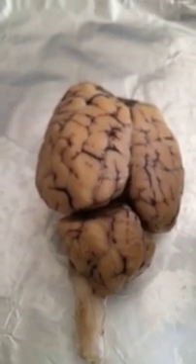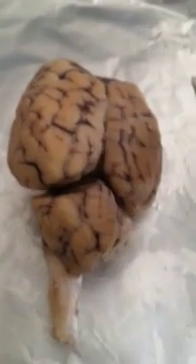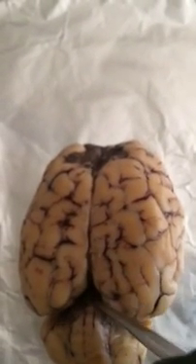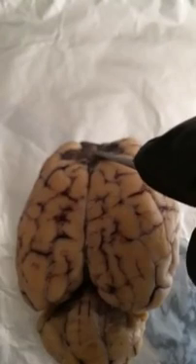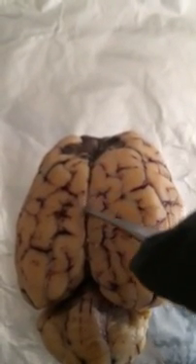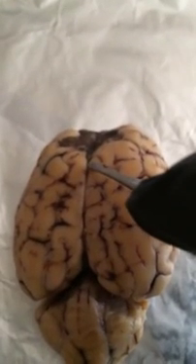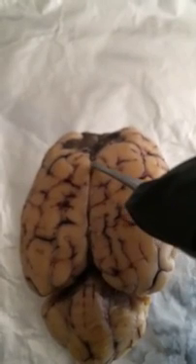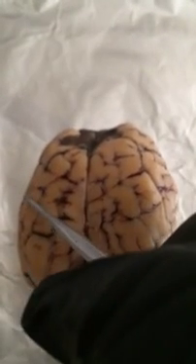Number 3, it says show the longitudinal fissure. Longitudinal fissure is here, which my next step is to pull apart the two hemispheres at the longitudinal fissure. This separates, like I said, the left and right cerebral hemisphere. So the right and the left.